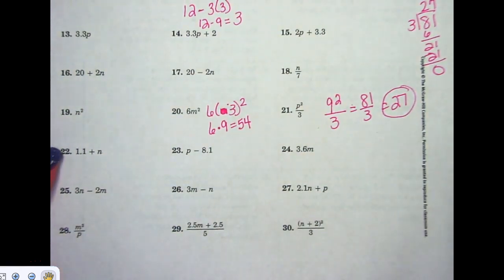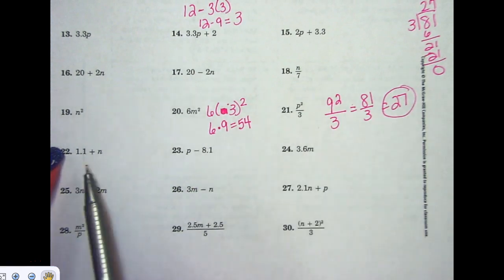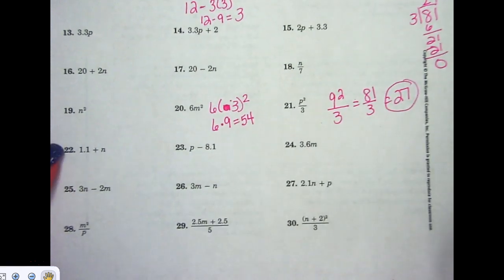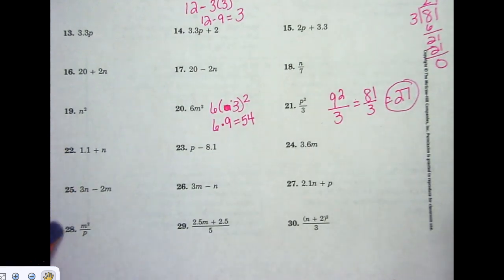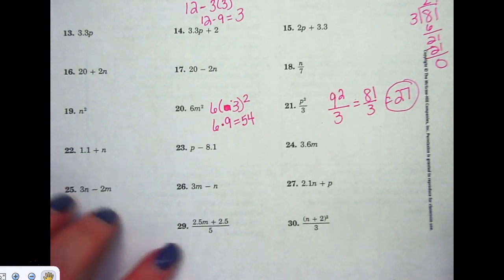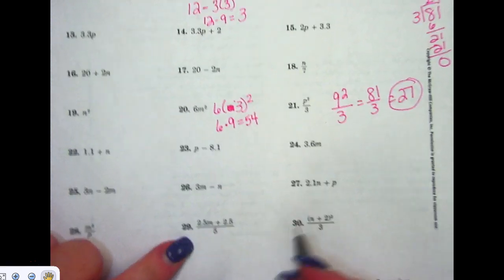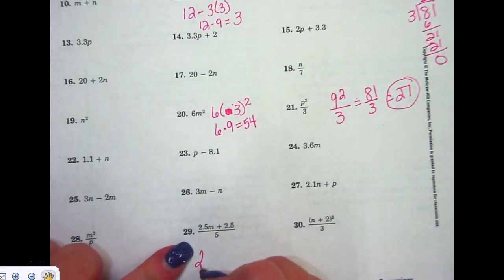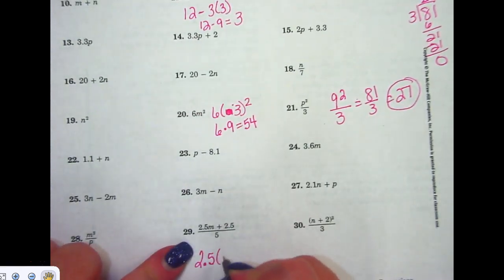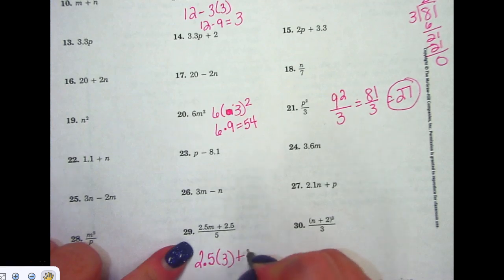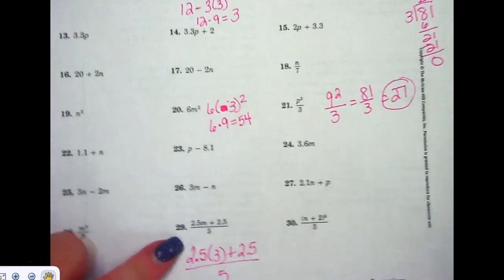All right. Decimal problems should not give you too much trouble if you're using a calculator. Let's try number 29: 2.5 times 3 plus 2.5 divided by 5.